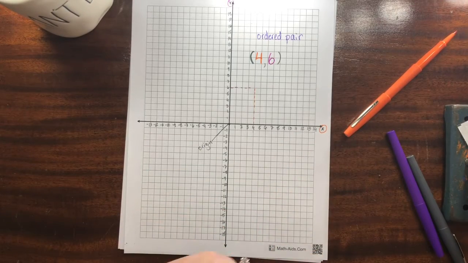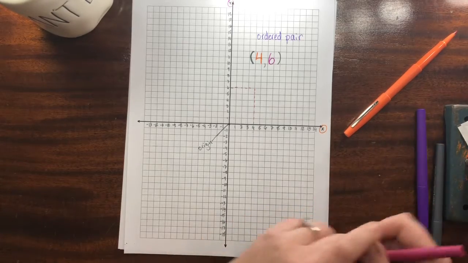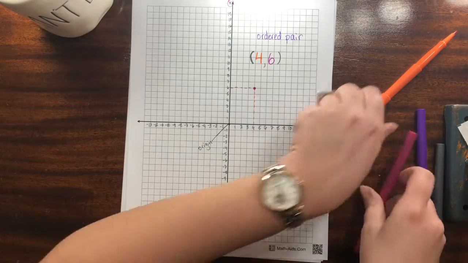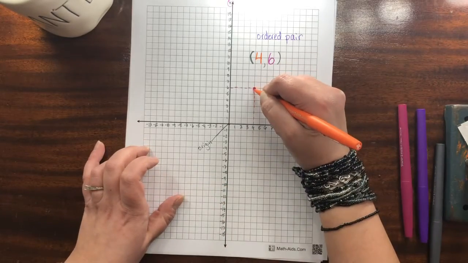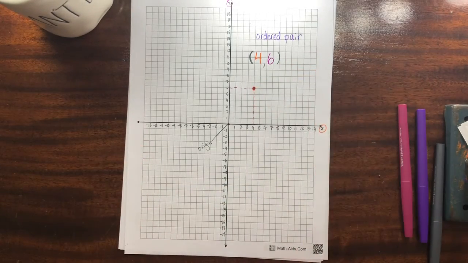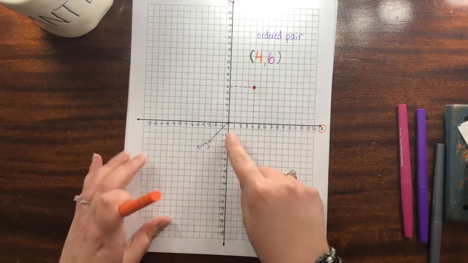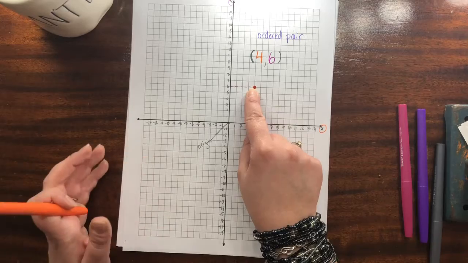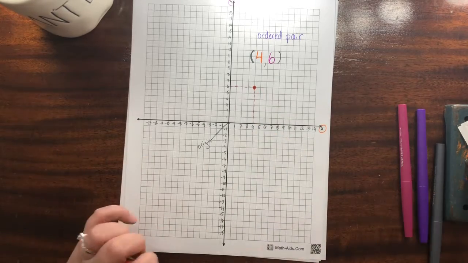So then I can put my dot right here, and I'm gonna make it both colors because it is where both points meet. Okay, that's where they meet. 4 across and 6 up. All right, that's how we do that.